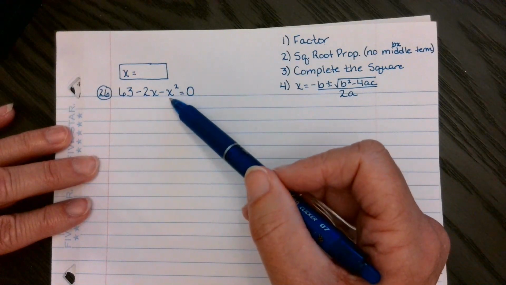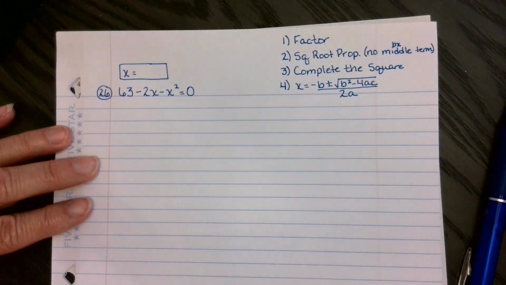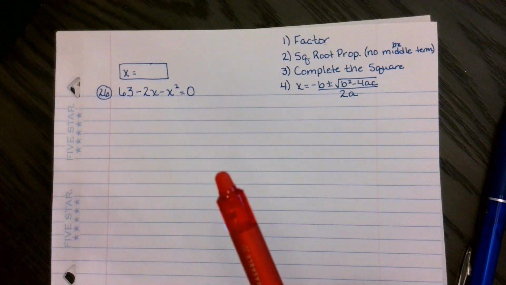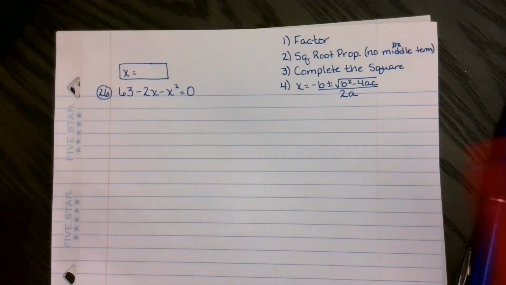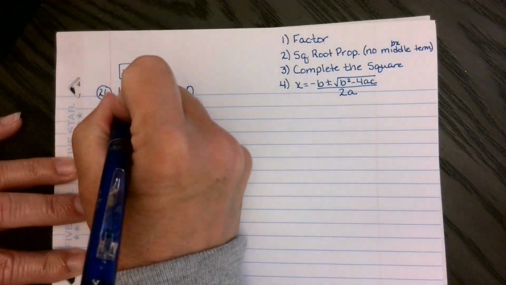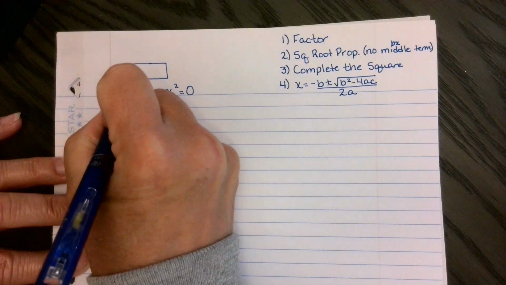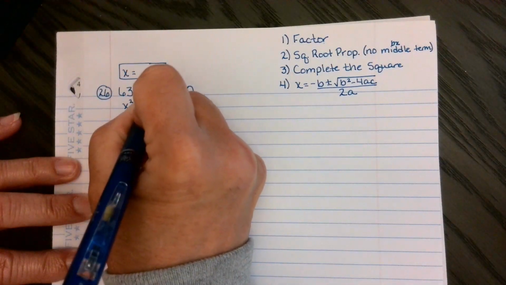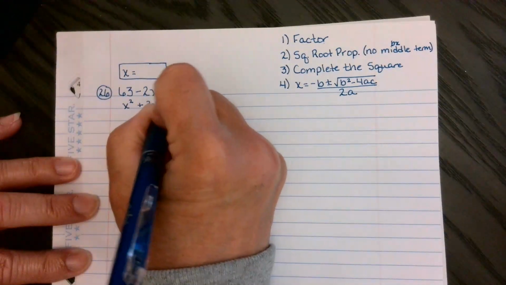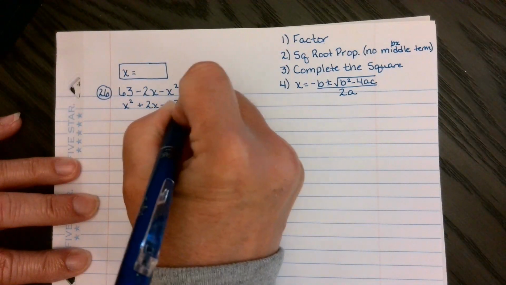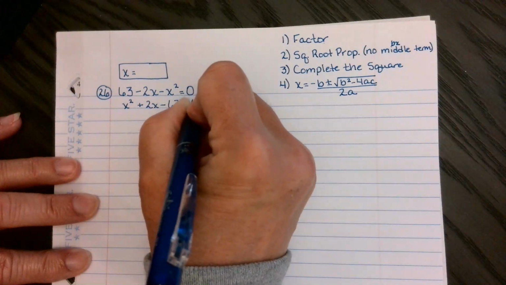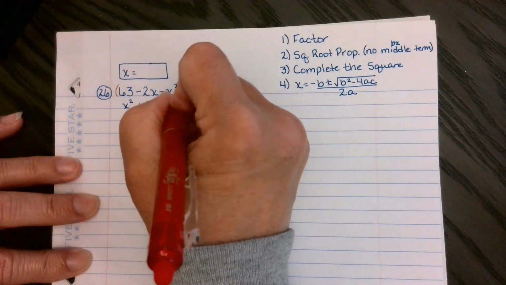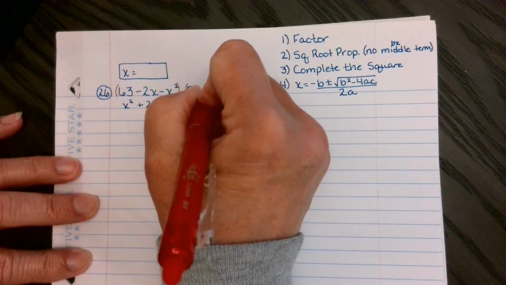I could factor out a -1, then divide everything by -1. Or I could just change the signs. If I change this one to a positive, I have to change this to a positive 2x, and I have to change this sign to a -63. And I would change the sign, but it's 0, and 0 is neither positive or negative. I can do that because I could multiply both sides by a -1.